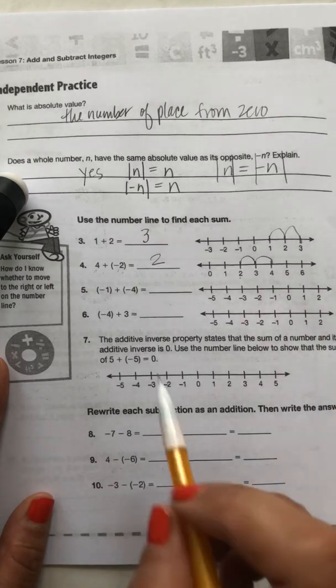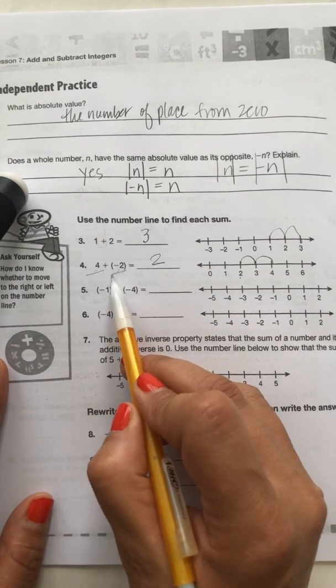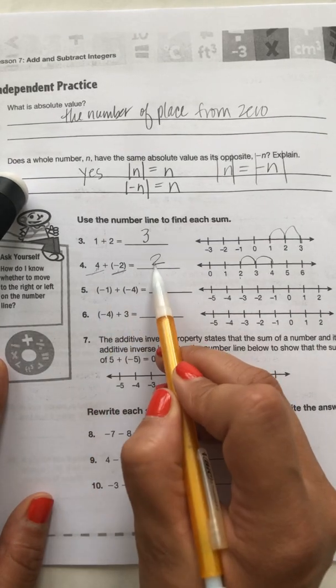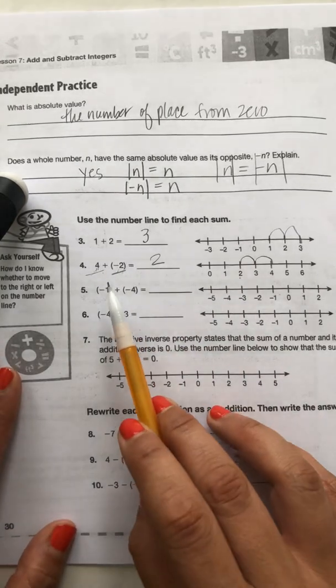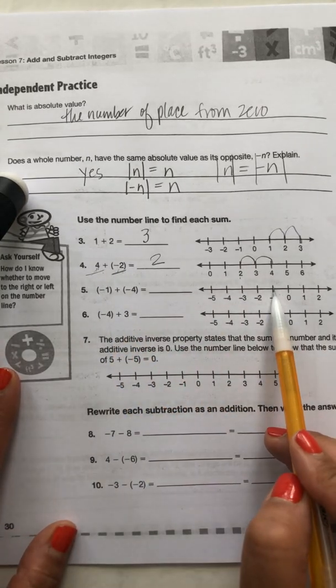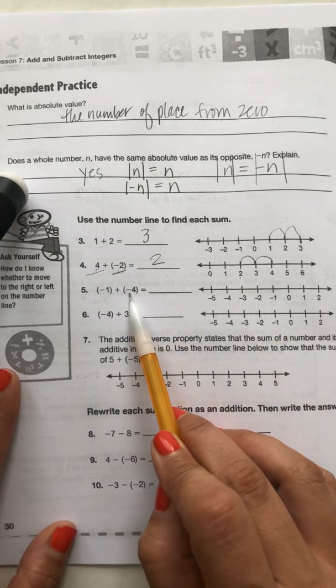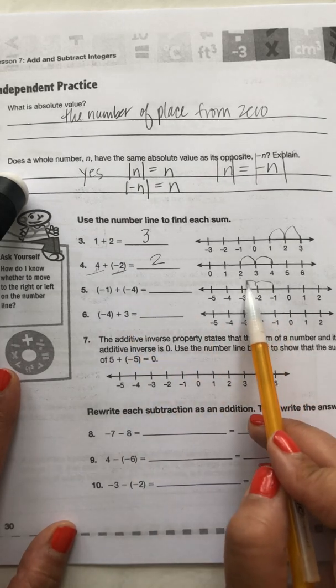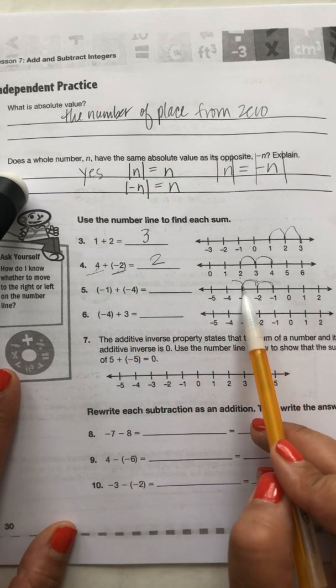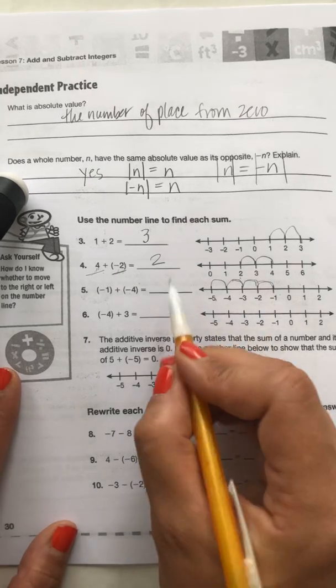Another way of thinking of that is you should find the difference between 4 and 2. Because 4 is higher, it wins the sign of the sum. And then this one, negative 1 plus negative 4. Because it's a negative, you're going to the left. You're adding on a negative. So 1, 2, 3, 4, and you're at negative 5.